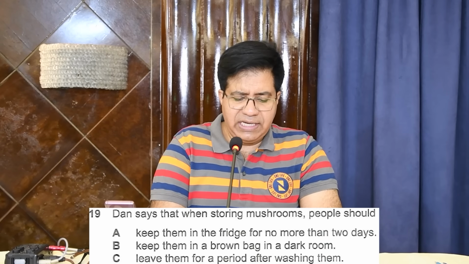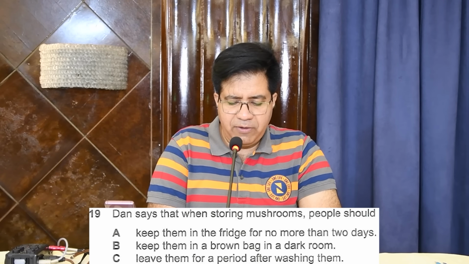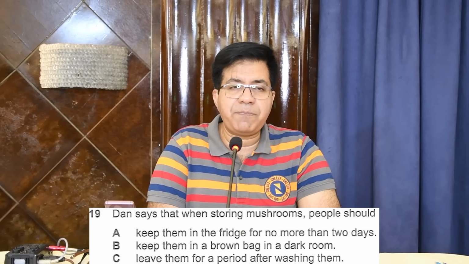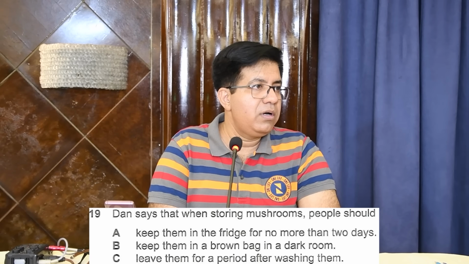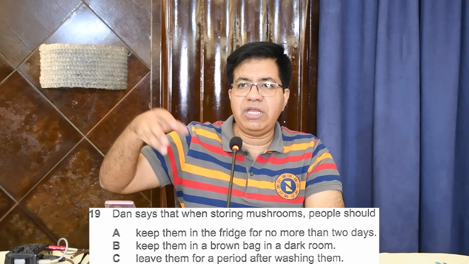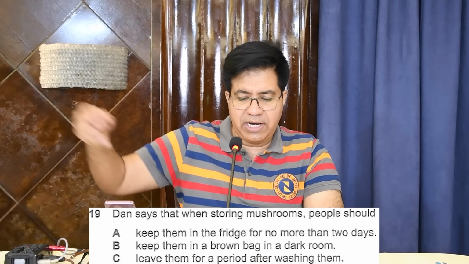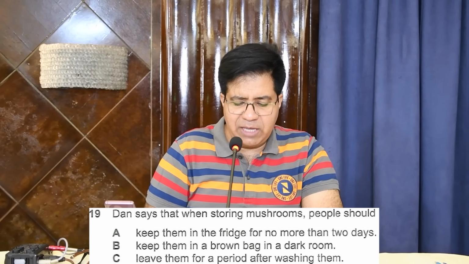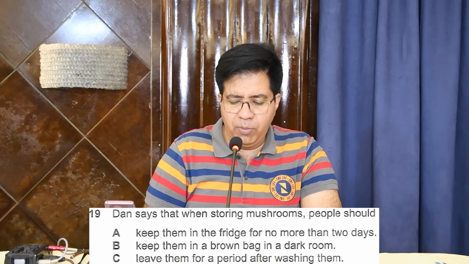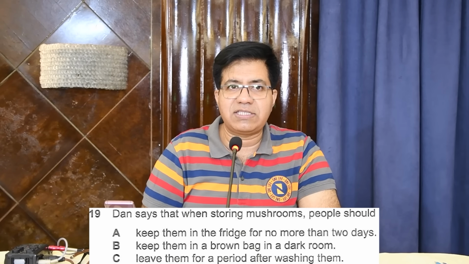Question number 19, Dan says that when storing mushrooms, people should, now how to store? Like you bring it from outside, you need to wash it, put it in the refrigerator and all that. Option A, keep them in the fridge no more than 2 days. So underline in fridge no more than 2 days.